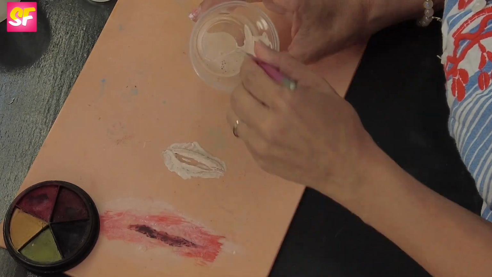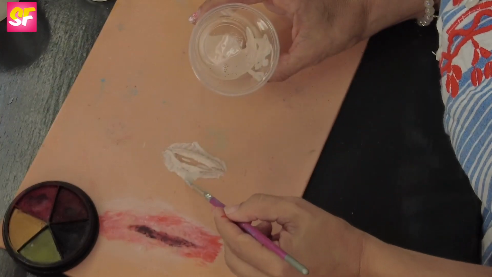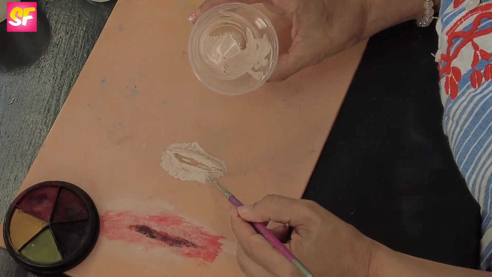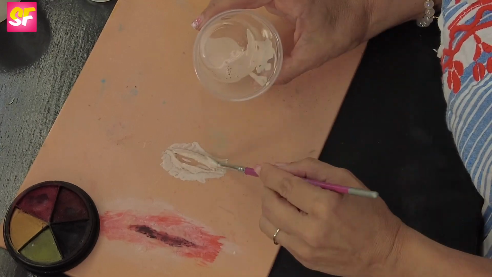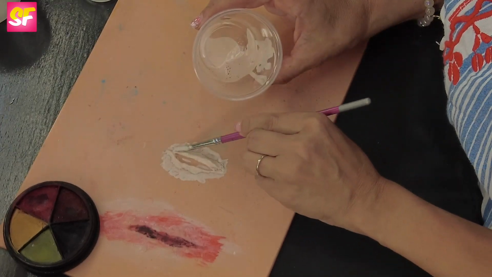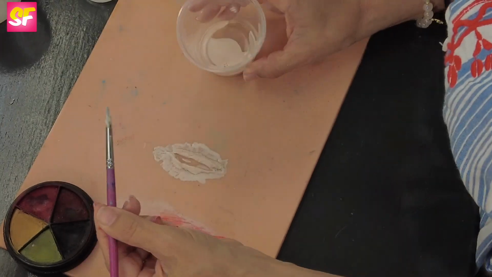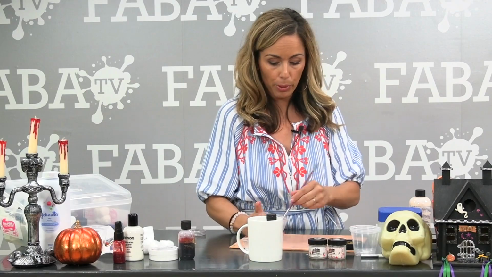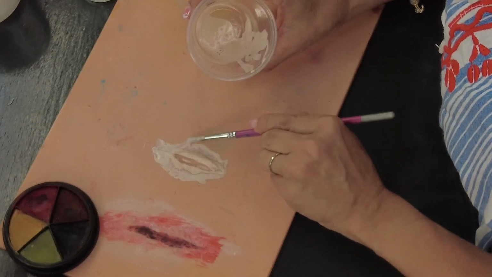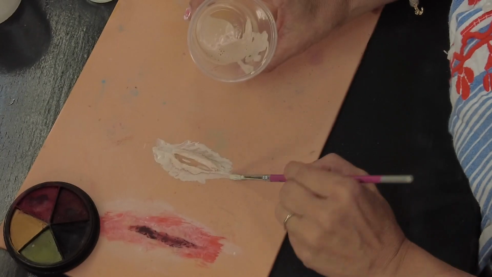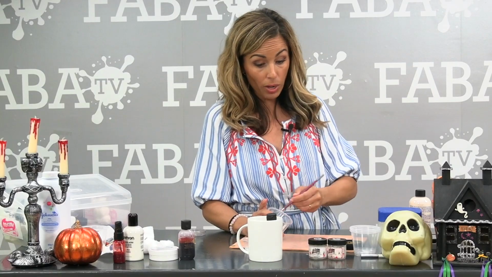So as you can see, what I'm doing is I'm putting a generous amount, but I'm thinning out those edges. And again, this just helps so that your wound is not just going to look chunky and stuck on the skin. You want it to be nicely tapered. So pretend I'm on the skin. So what you have to do with this is let it dry.